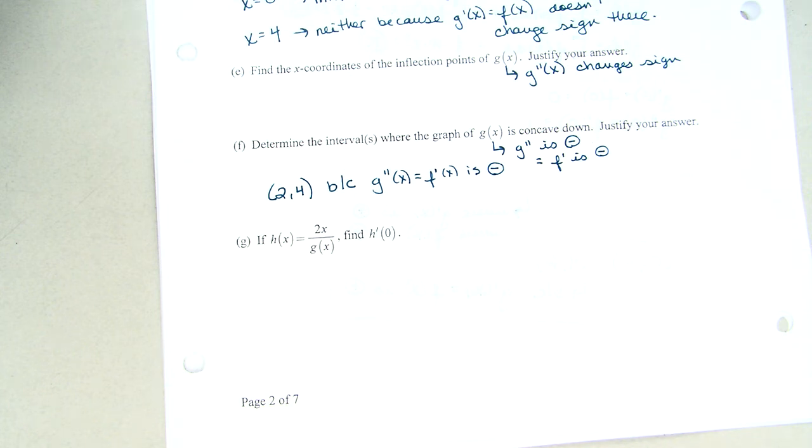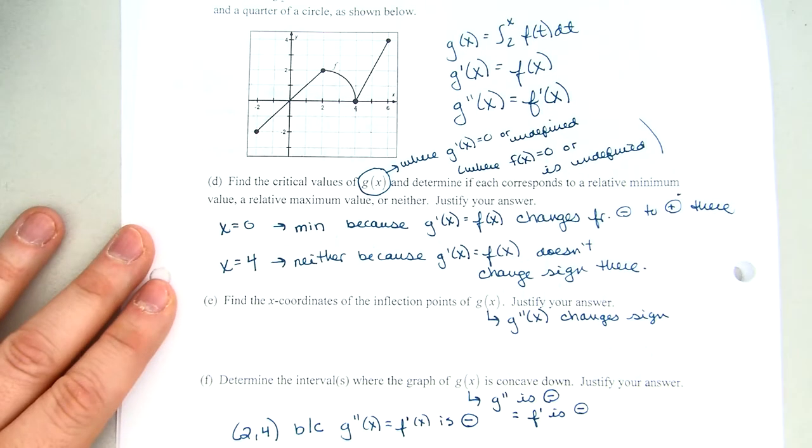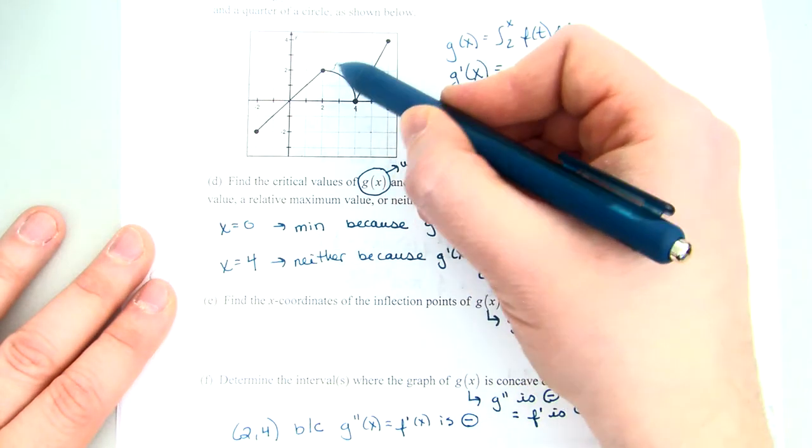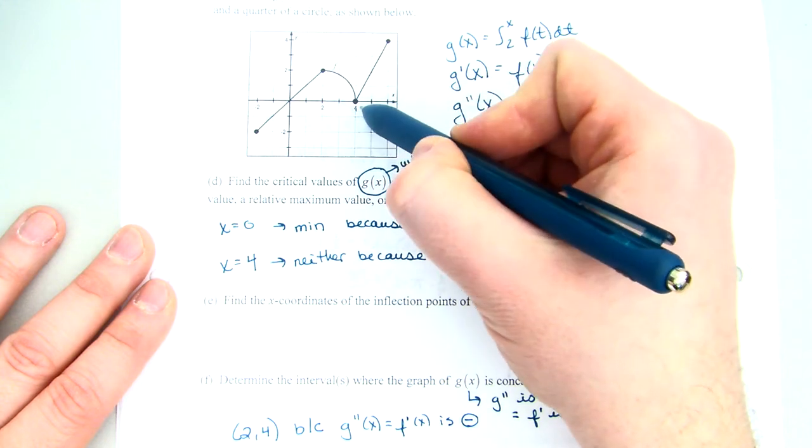Now, they want all justifications to relate back to the graph that you're looking at. So, we're looking at the graph of F. How do I know where F prime is negative? Well, where F itself has a negative slope, but the better way that they want you to state it is because F is decreasing over there.